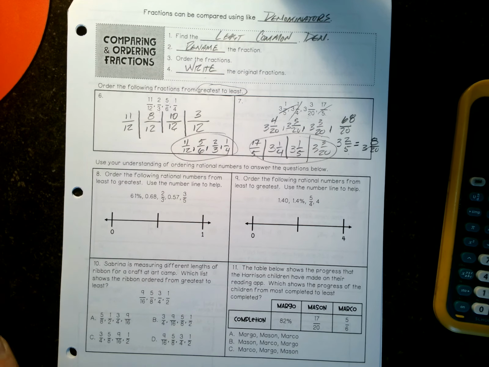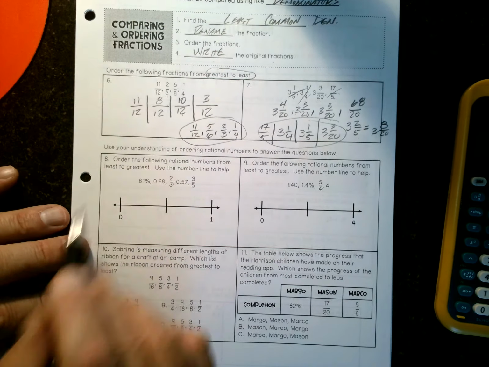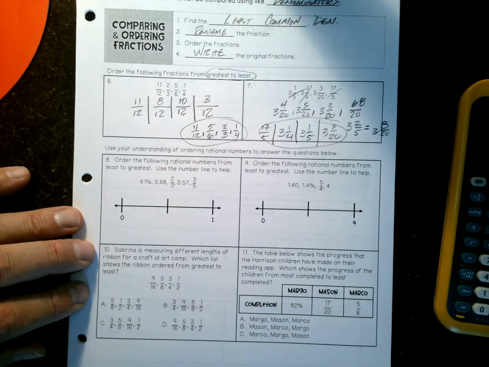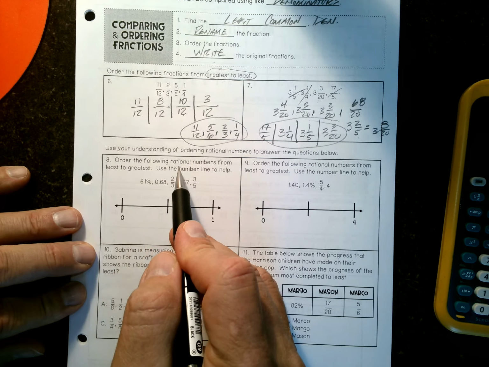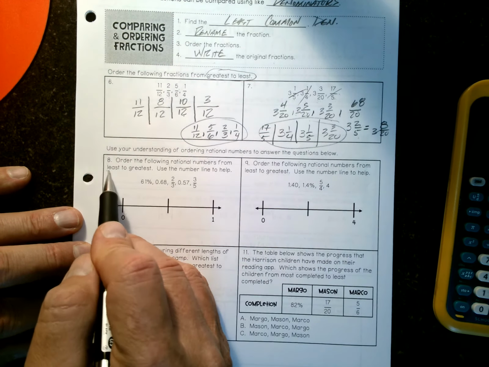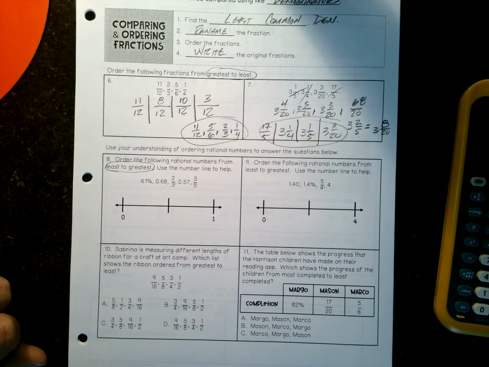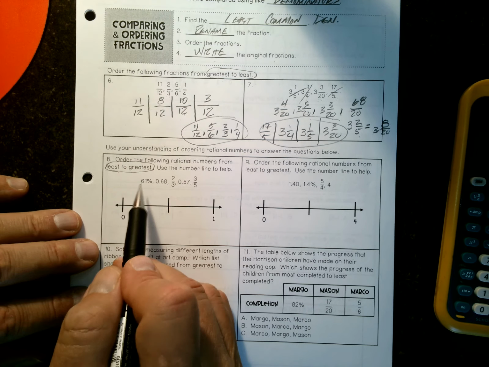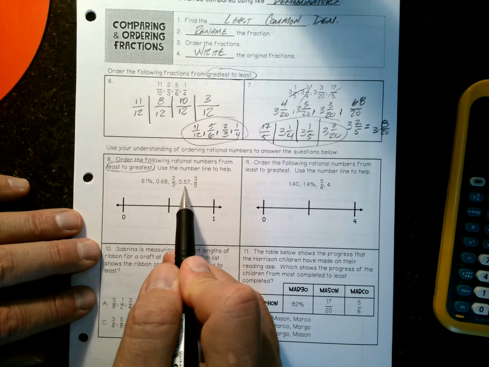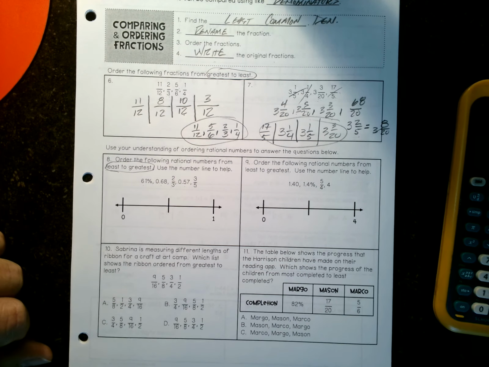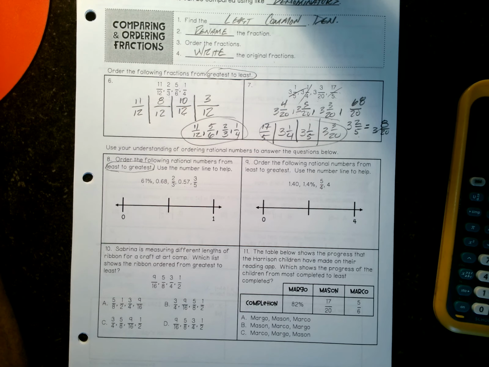All right, let's jump on to number 8 here. Use your understanding of rational numbers, of ordering rational numbers, to answer the questions. Order the following rational numbers from least to greatest and use the number line to help you. Okay. Well, look at this mess. I've got a percent, a decimal, a fraction, a decimal, and another fraction. So what I'm going to do is just change them all to decimals. To me, that's a lot easier to do, and I want to make sure we're in good shape here. You guys can still see that.